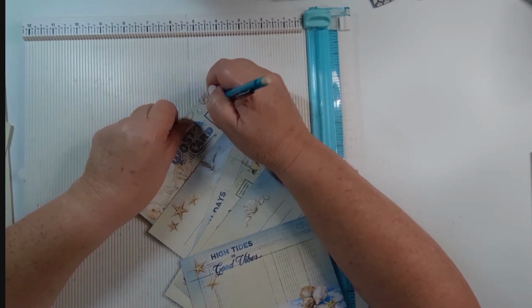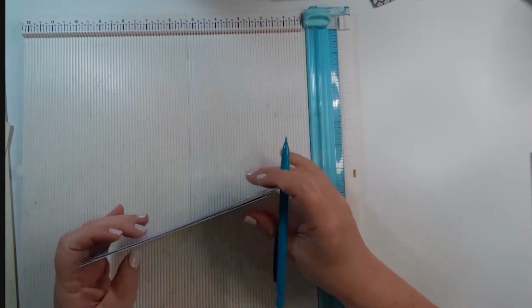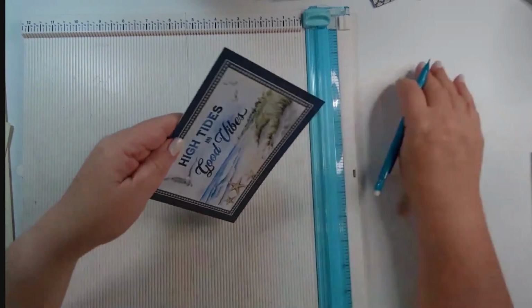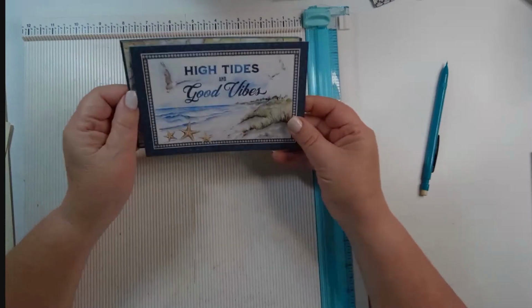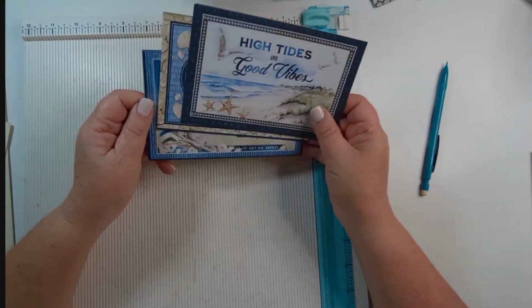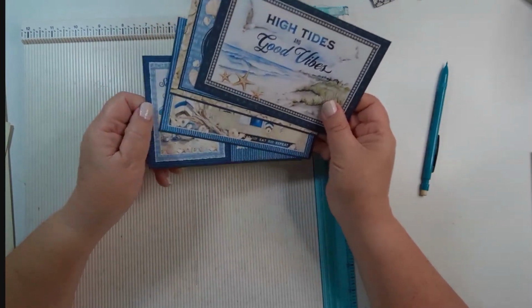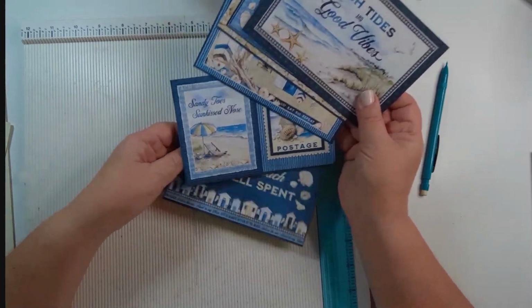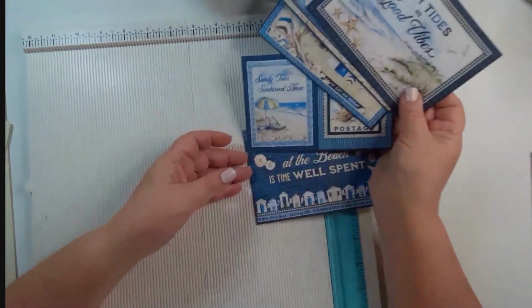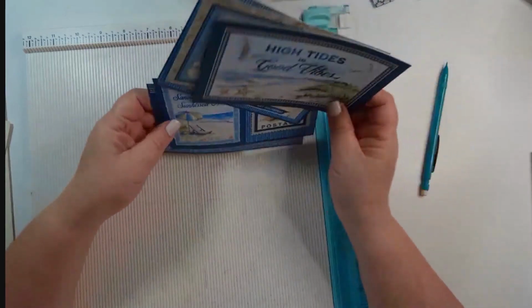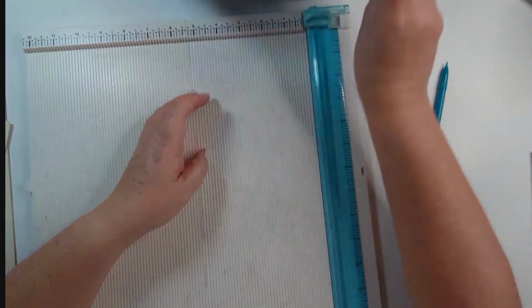I mark them all the same number because it really depends on the image that you want. They're all going to go on a waterfall, and you can decide where you want to place them. So I didn't want to decide that for you.